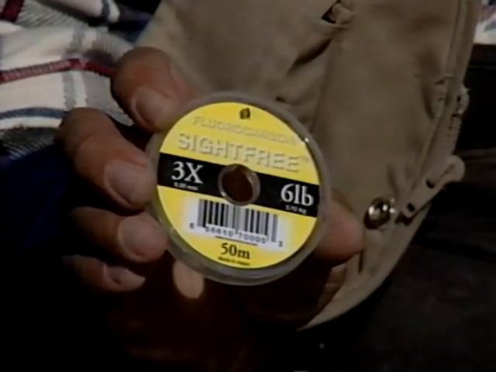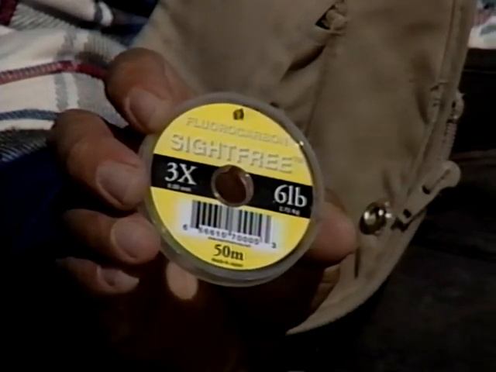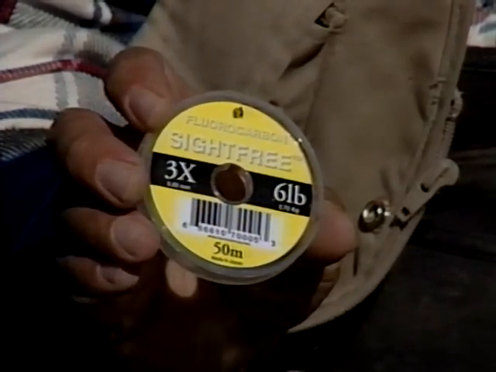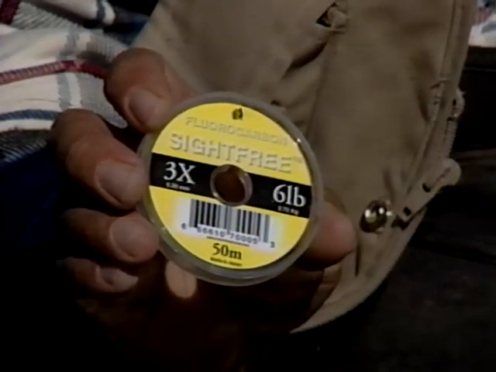Another thing about this product, they give you 50 meters, as opposed to a lot of the spools sold here in the United States, which are only 25. So you guys want to get your money's worth. I haven't found a better product than this, and I sell a lot of them, and you'll find that this is quality stuff.